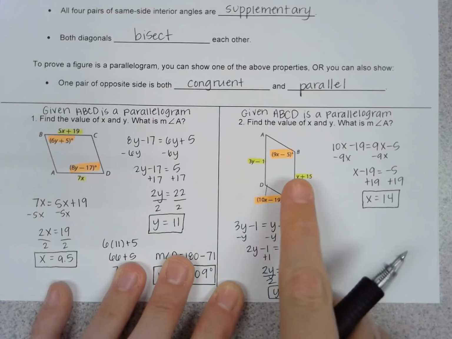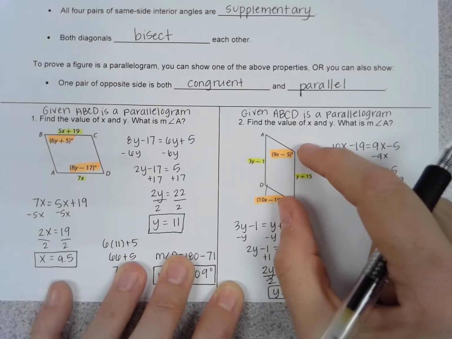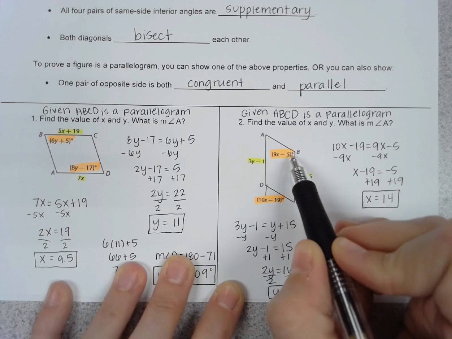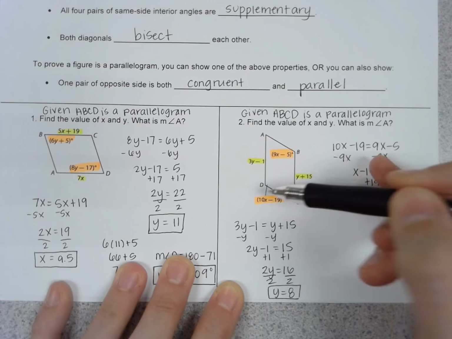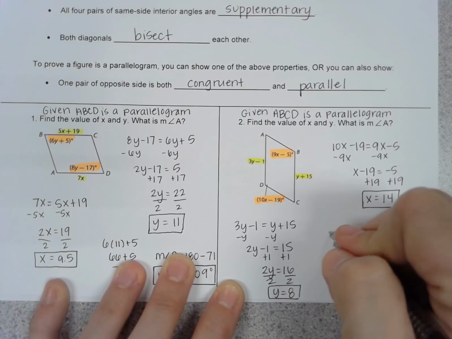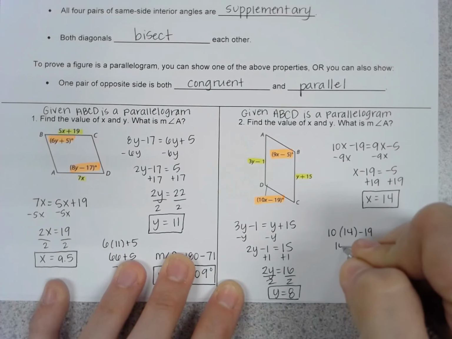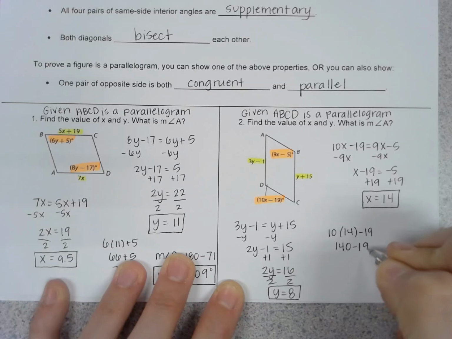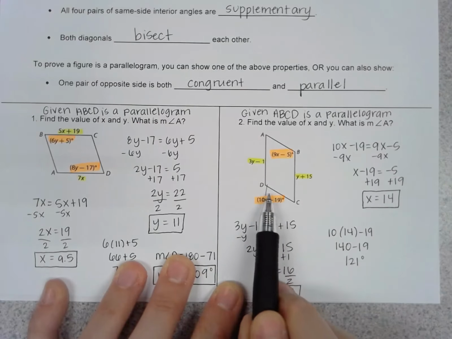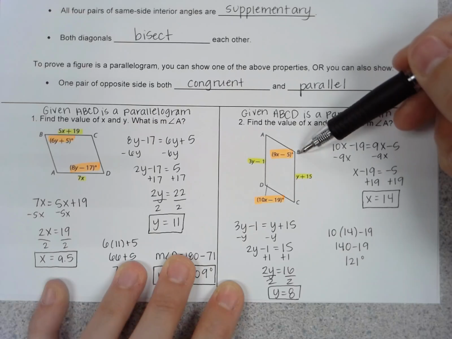So if x is 14, I can figure out how big either one of these angles are. And then once I know how big either one of these angles are, I can minus it from 180, since I know that this angle and this angle are supplementary. And I also know that this angle and this angle are supplementary. So let's see. I'm going to plug it into the 10. So 10 times 14 minus 19 gives me 140 minus 19, which gives me 121 degrees. So if angle D is 121 degrees, that means that angle B would also be 121 degrees.